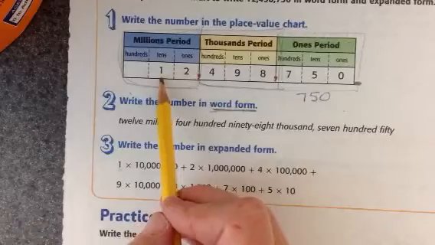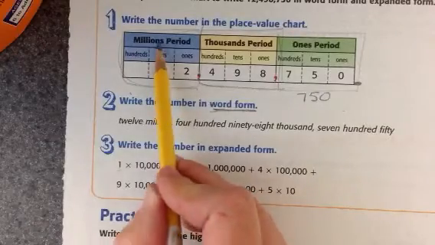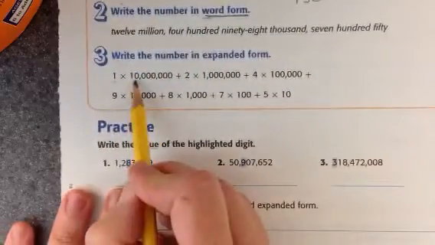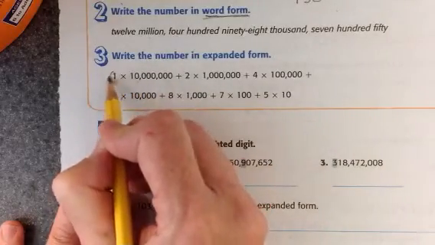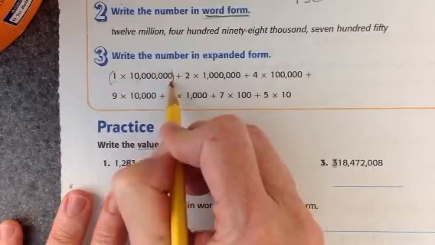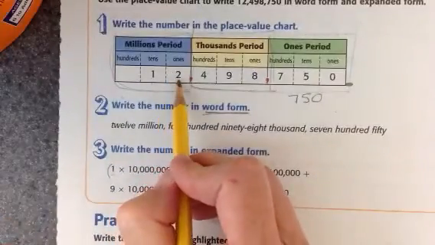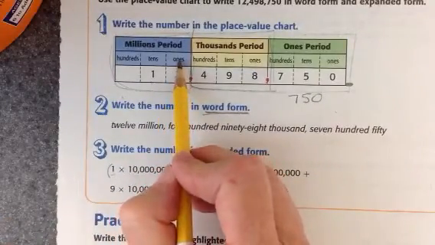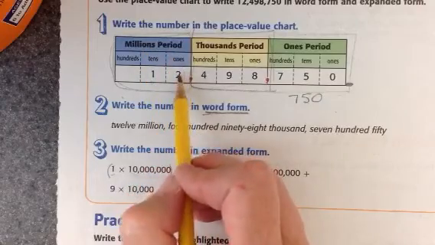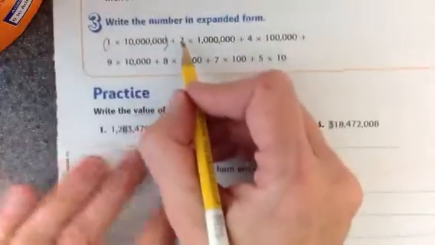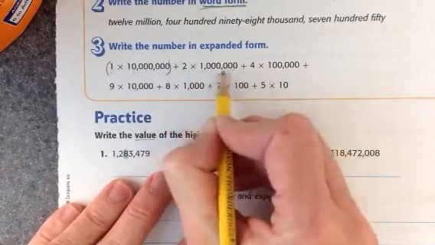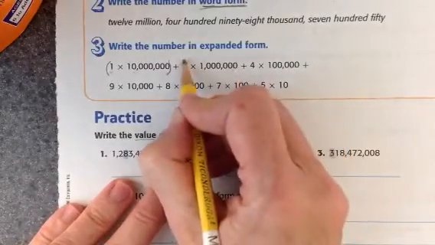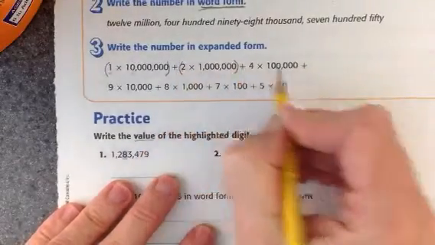Right here, this 1 is in the ten millions place. So 10 million has been written down. I'm going to put this in parentheses: 1 times 10 million. We have the 2 right here. The 2 is in the ones place in the millions period, so it means 2 millions. We're timesing it by a million because a million is the place that it's in. I'm going to put that part in parentheses.